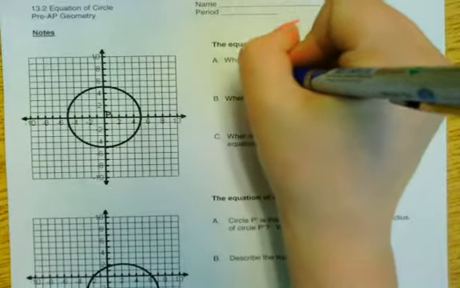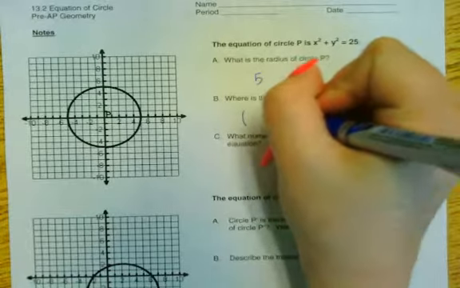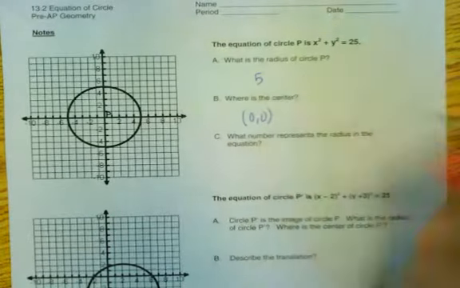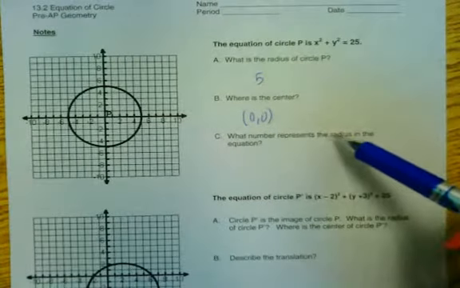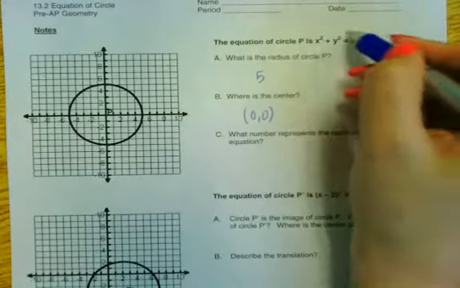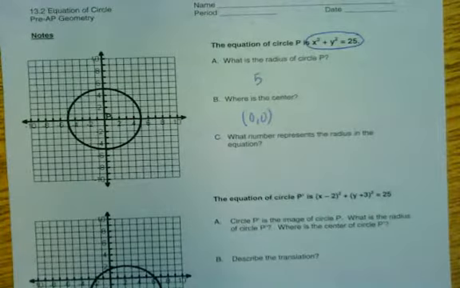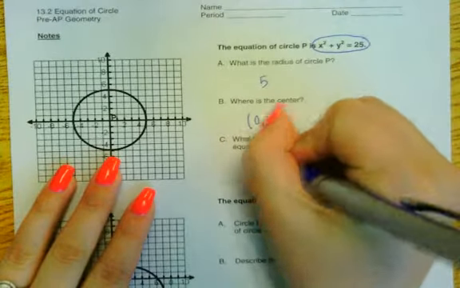5. Where is the center? 0, 0. 0, 0, or the origin. Okay, knowing that the radius is 5, what number in this equation would give us 5? How could we get 5 out of that equation? Go ahead, Gabby, what is it? The square root. The square root of what? 25.